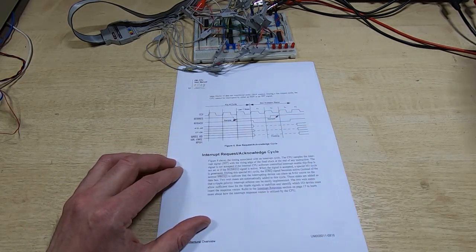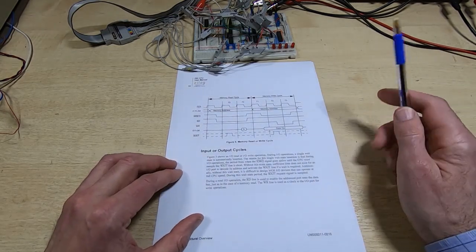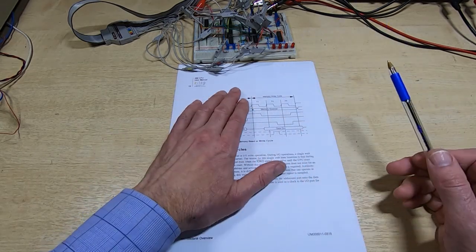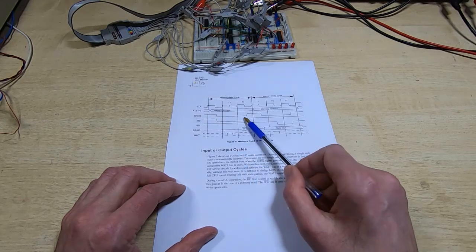If we look at the read and write cycle of the Z80, again this is from the Z80 handbook, there are 2 cycles here. We've got one for read, one for write, and we have to provide these same signals.